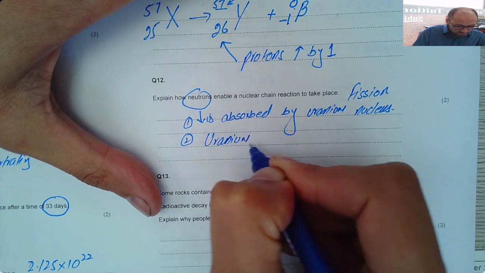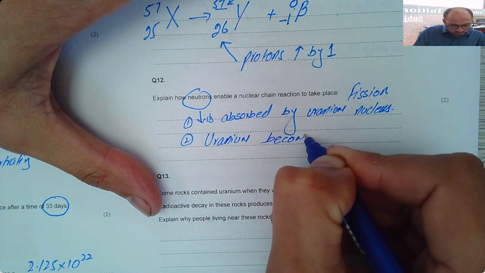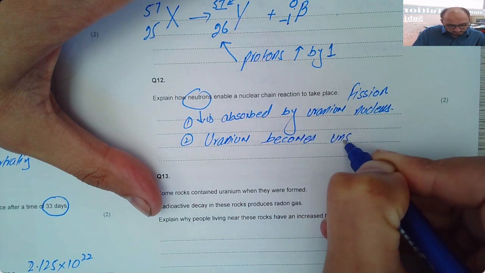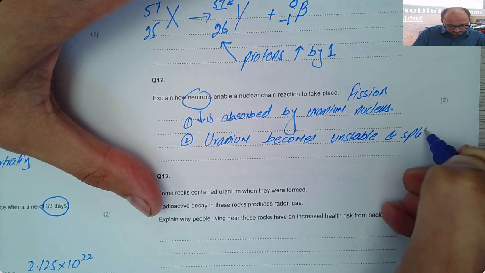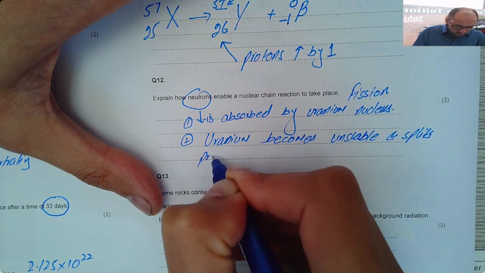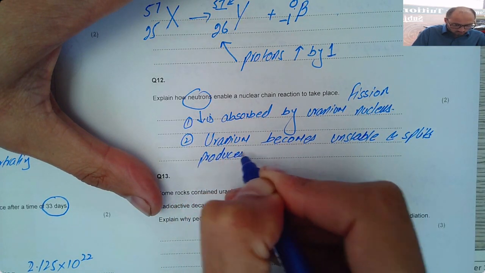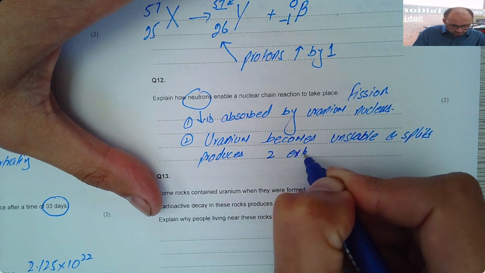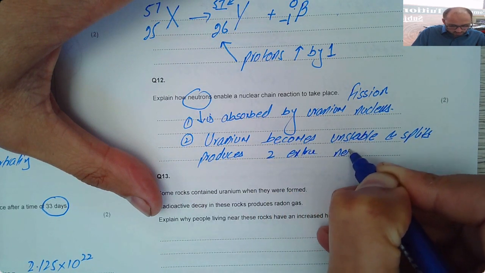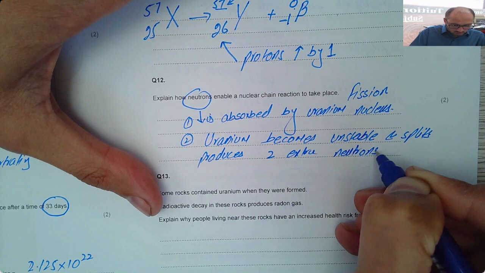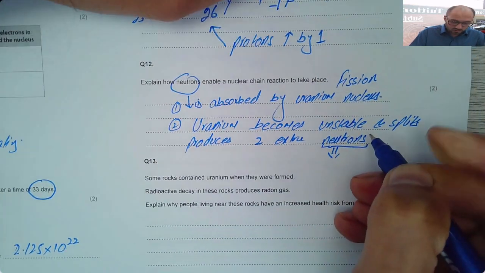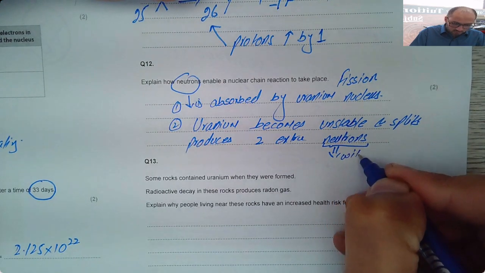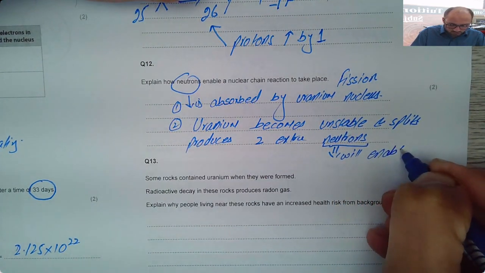Uranium becomes unstable and splits, producing 2 extra neutrons. Then these neutrons will enable chain reaction.